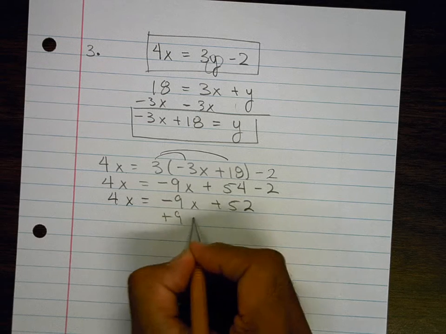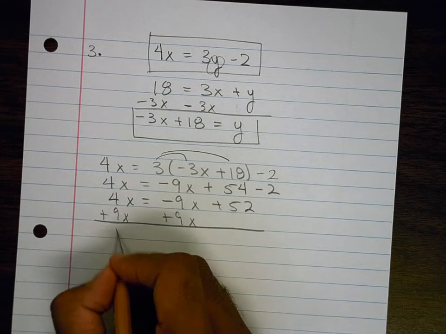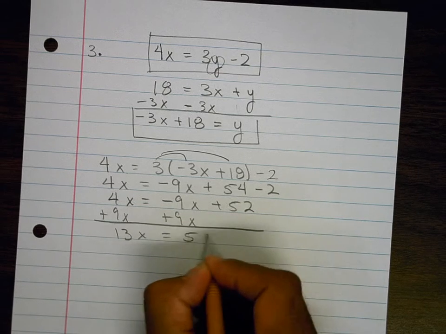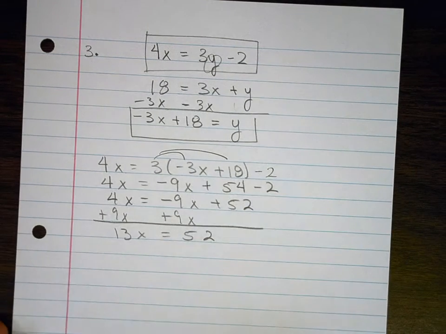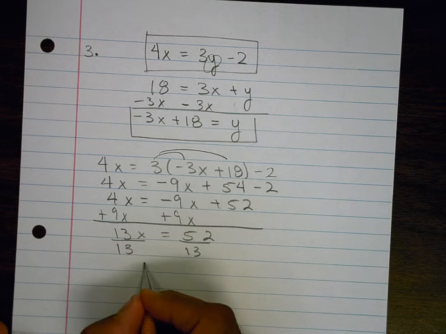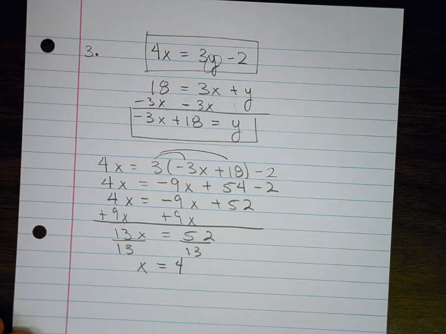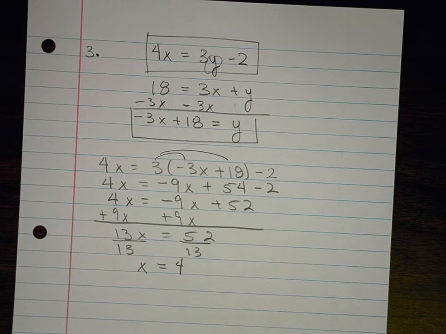Add 9x to both sides, and I get 13x equals 52. Divide by 13, and x equals 4. Once I find the x value, I go back and plug in for the y value.